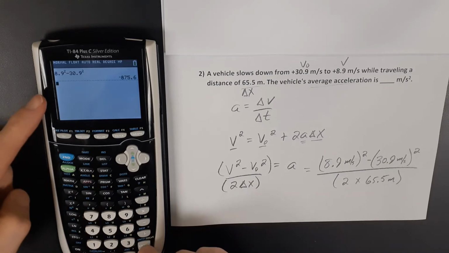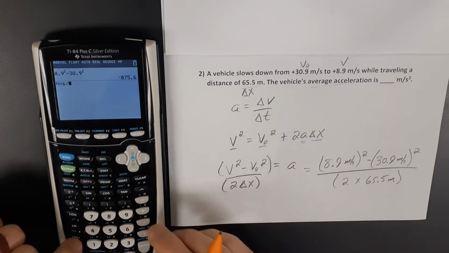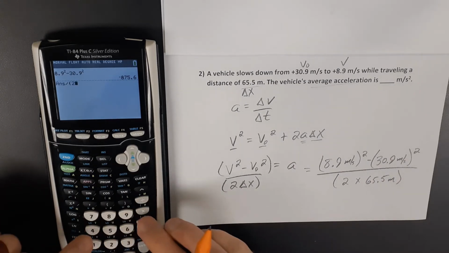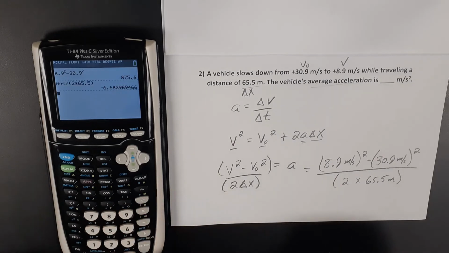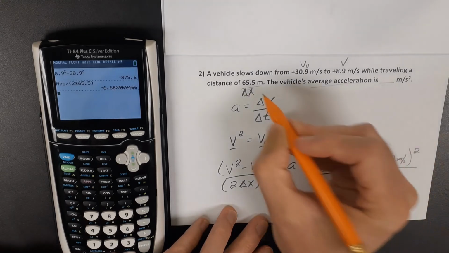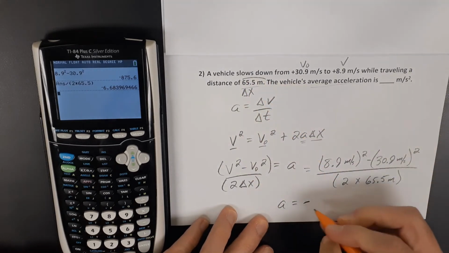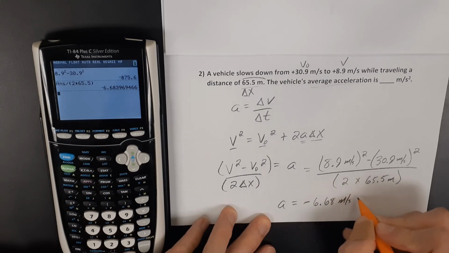I'll go ahead and hit enter there on my calculator because I didn't use parentheses. So I have that value divided by parentheses 2 times 65.5. And so we get an acceleration of negative, because we're slowing down, negative 6.68 meters per second squared.